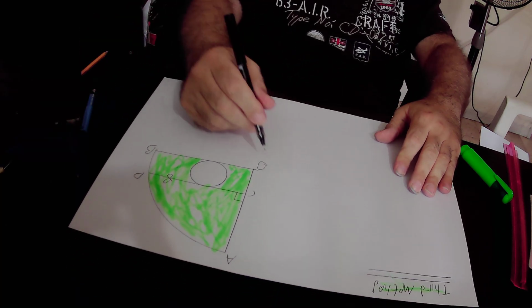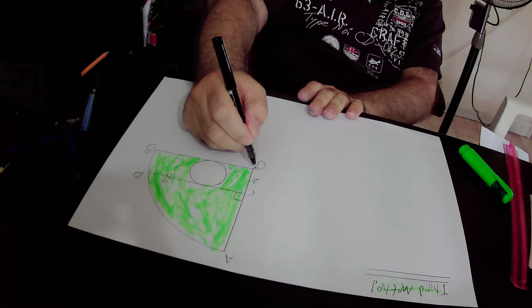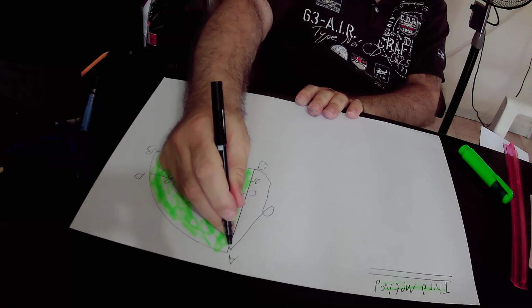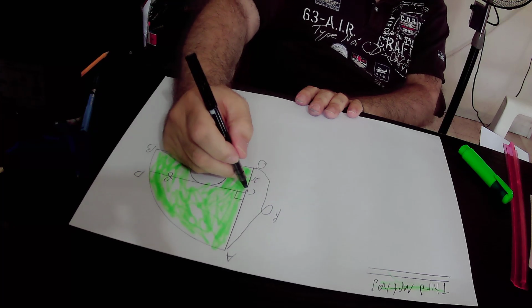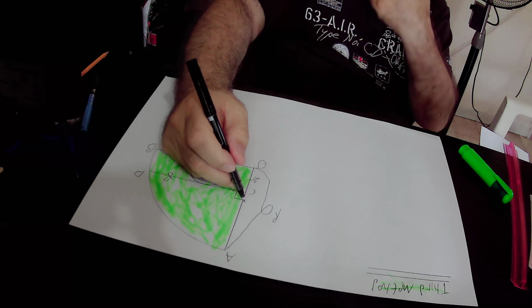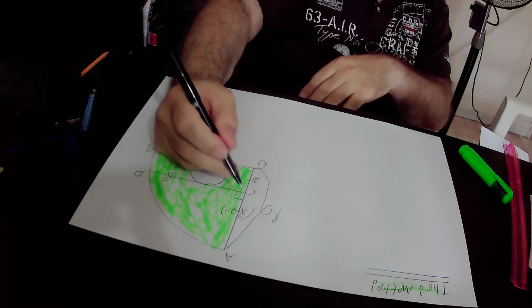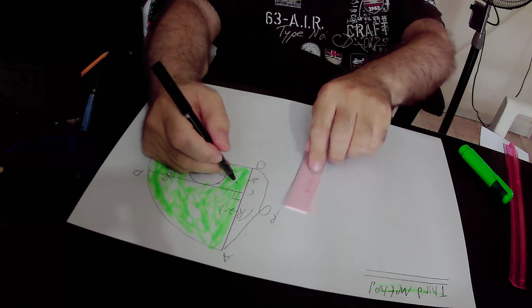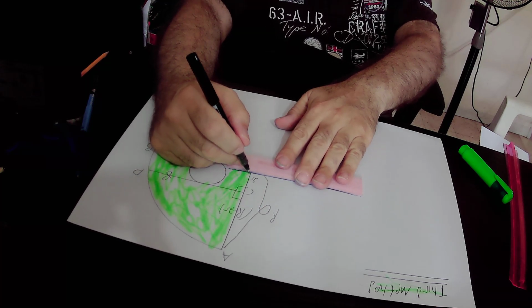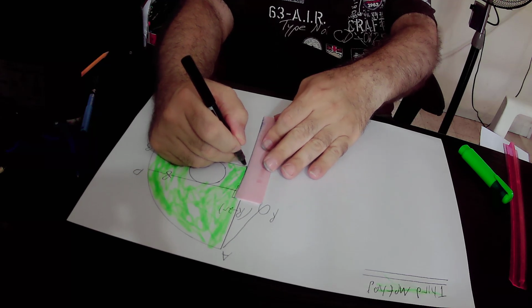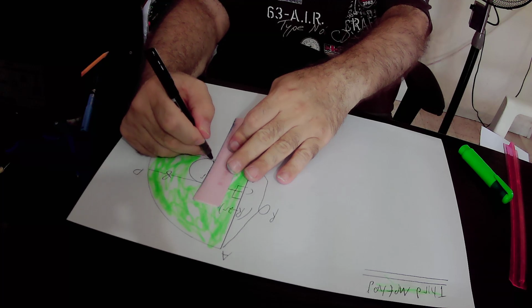We already found out that CO equals 2R, AO equals capital R, the radius of the quarter circle. We have already found out that AC equals capital R minus 2R. This angle equals 90 degrees, and this angle also equals 90 degrees. This is the radius of the small circle, and this is also the radius of the small circle.